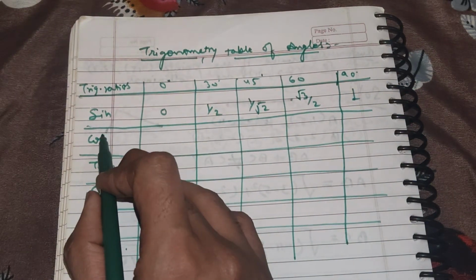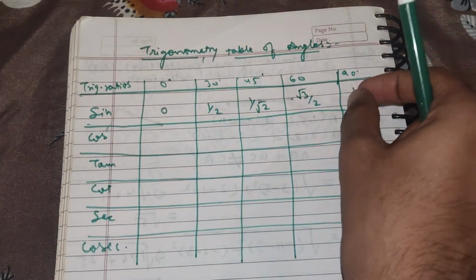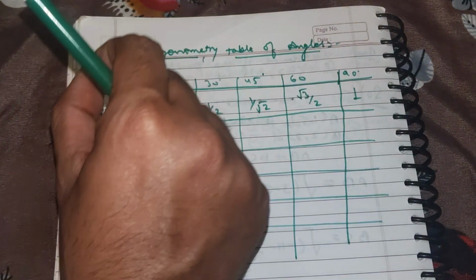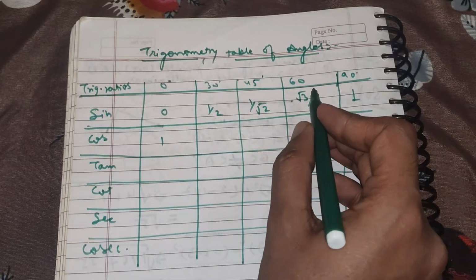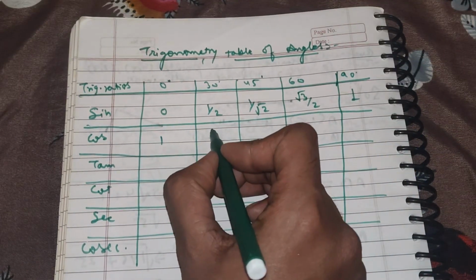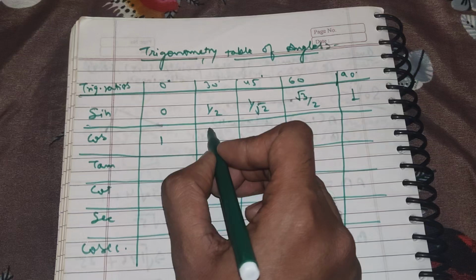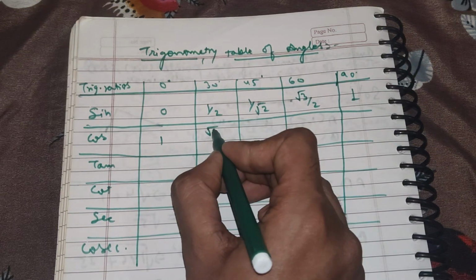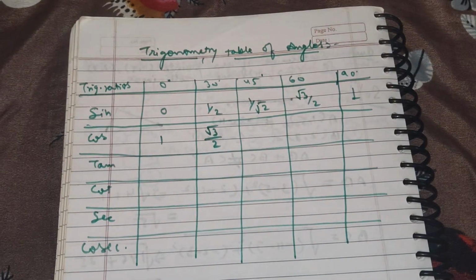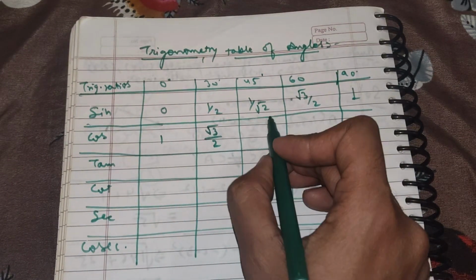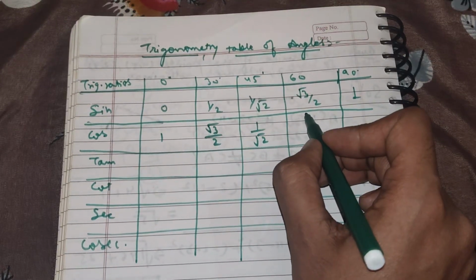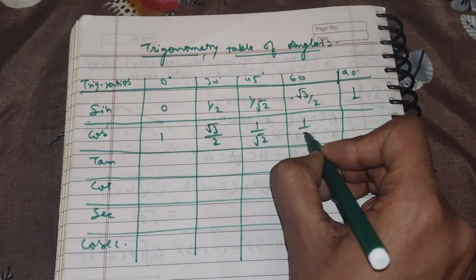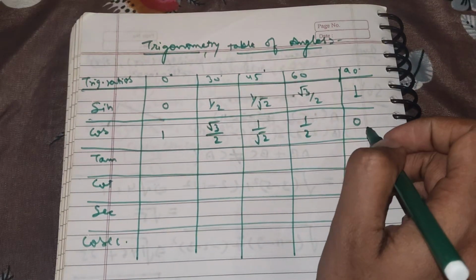So when you come to cos, it will reverse, just flip the order. So cos 0 is 1, cos 30 is root 3 upon 2, cos 45 is 1 upon root 2, cos 60 is 1 by 2 and cos 90 will be 0.